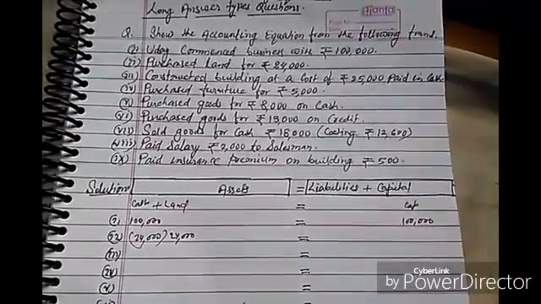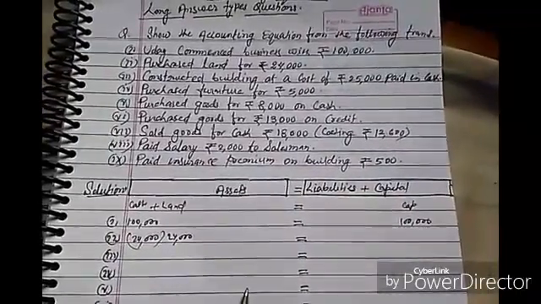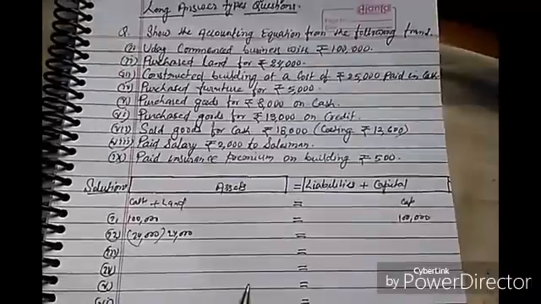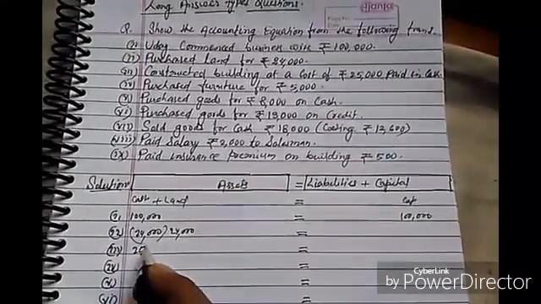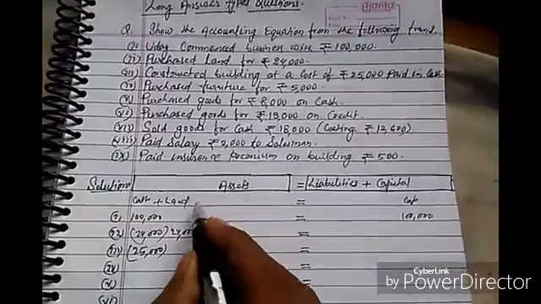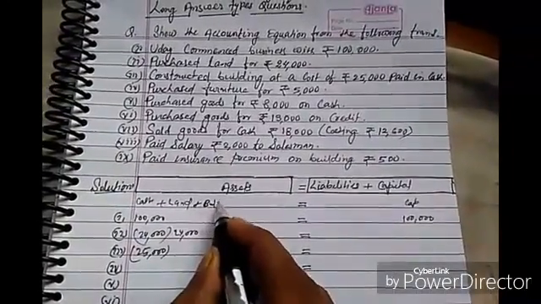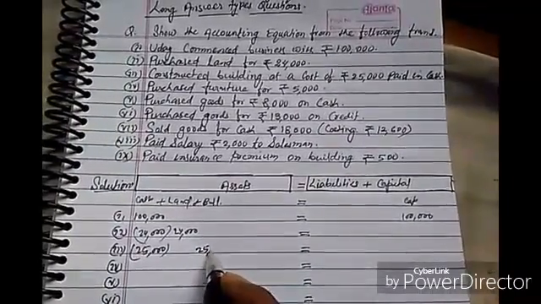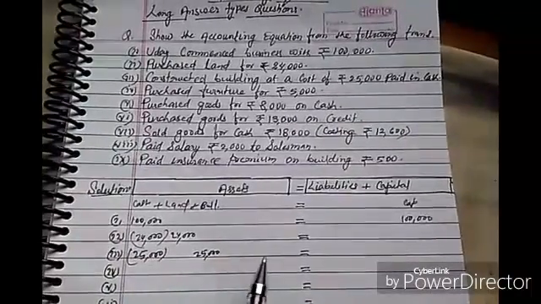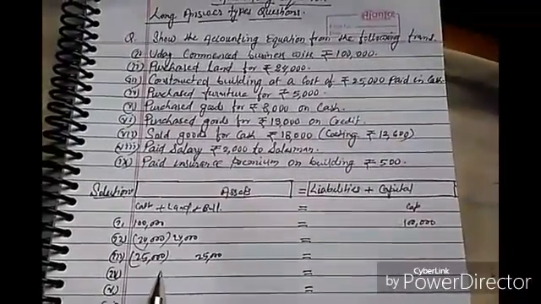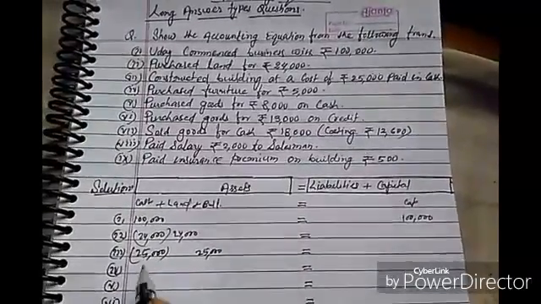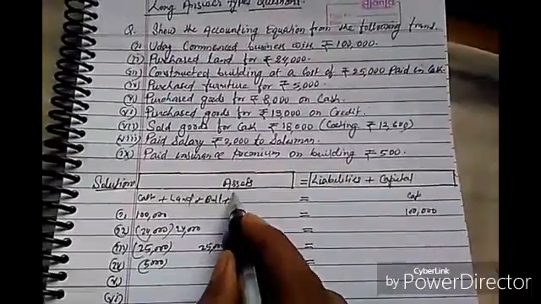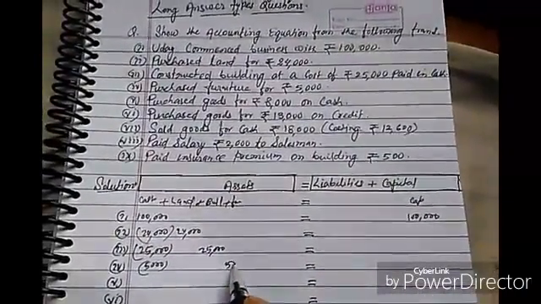Now see the third one, constructed a building at a cost of rupees 25,000 paid in cash. So write here 25,000 cash will decrease plus building 25,000. Now see the fourth transaction, purchase furniture for 5,000: decrease 5,000 cash, and here furniture will increase by 5,000.